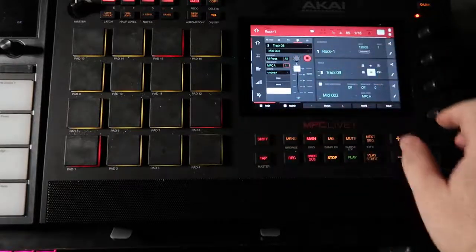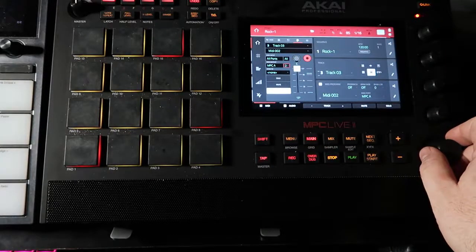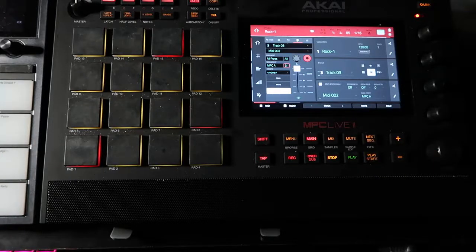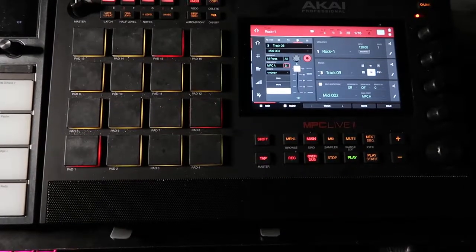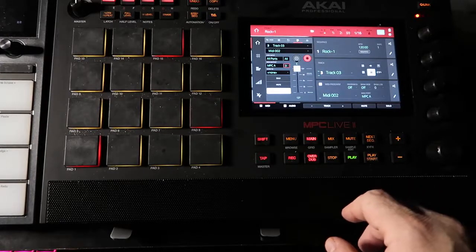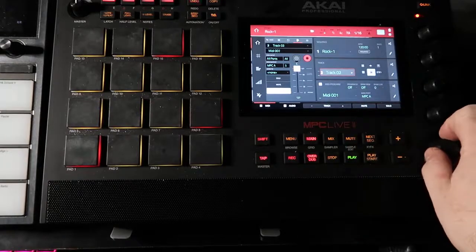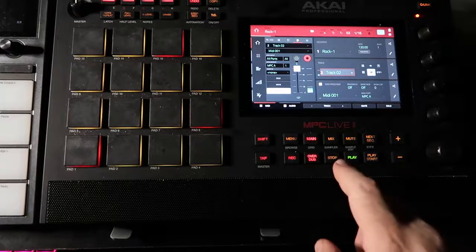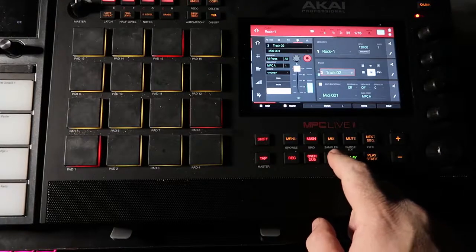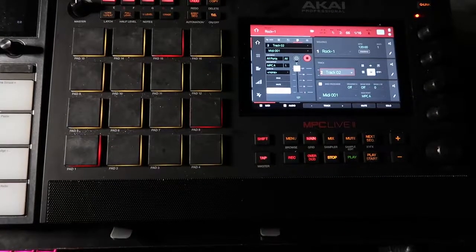So what I need to do now is for track 3, change that to channel 3, and we should hear the pad. And there you have it.